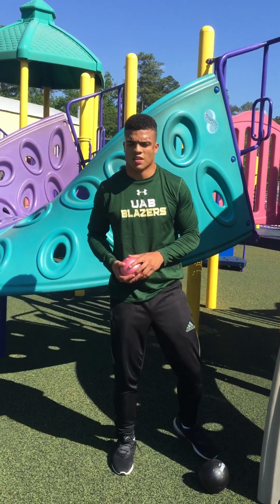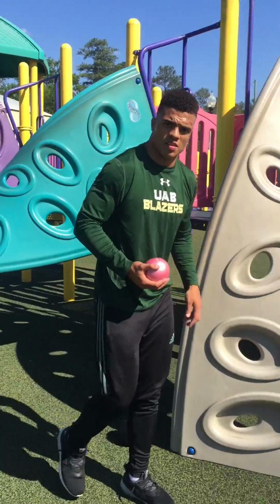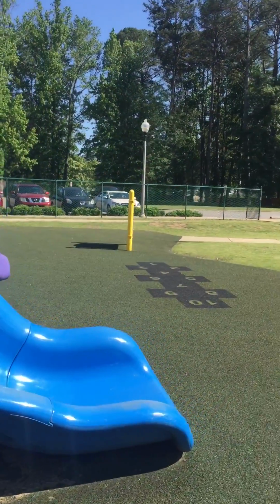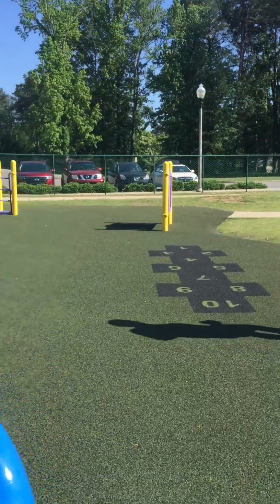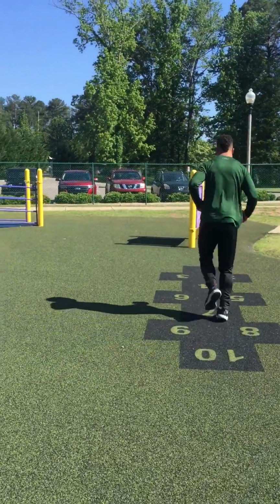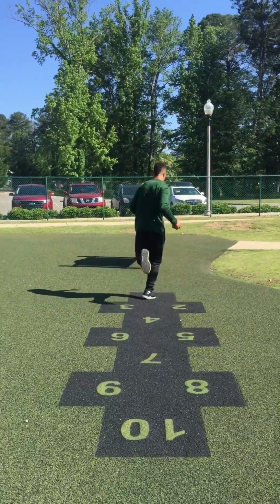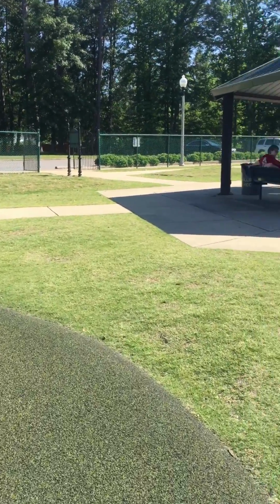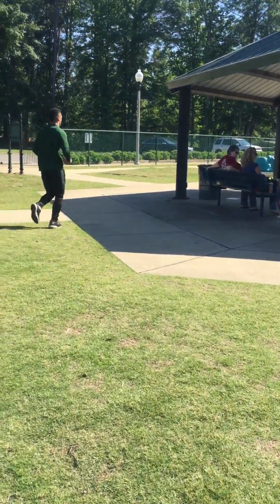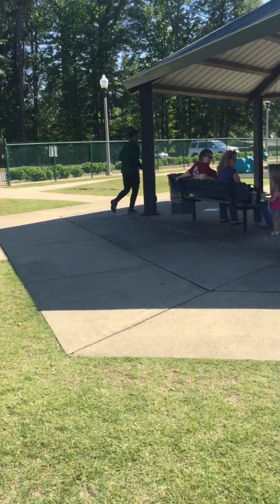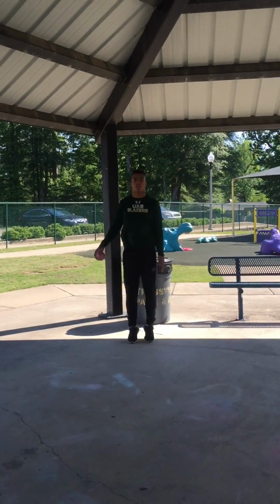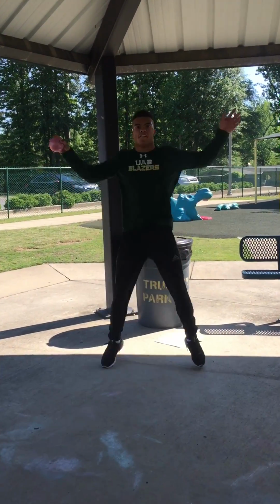O2 blood flows through the pulmonary vein and into the left atrium. The pulmonary vein is the hopscotch. And into the left atrium. Here the blood pumps harder than the rest of the heart, indicating the jumping jacks.